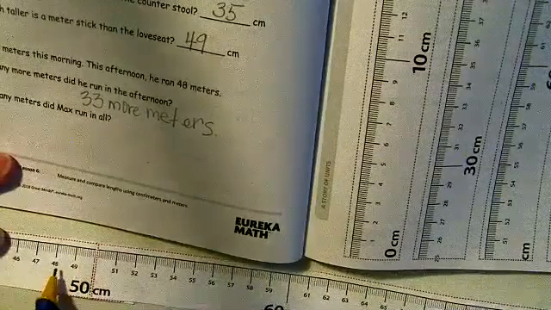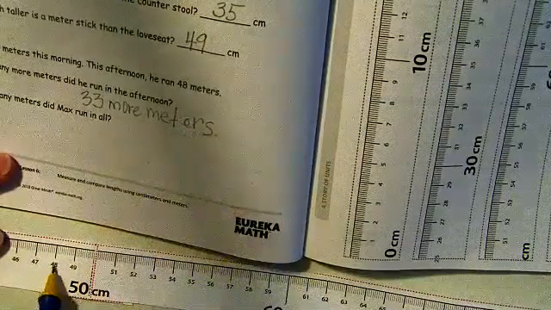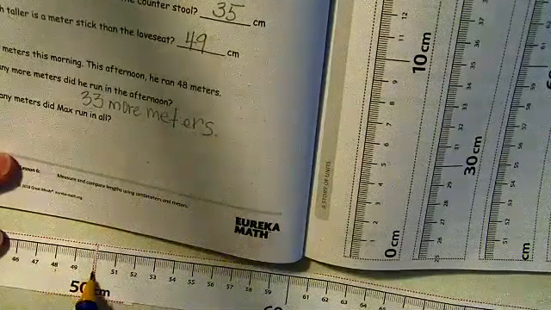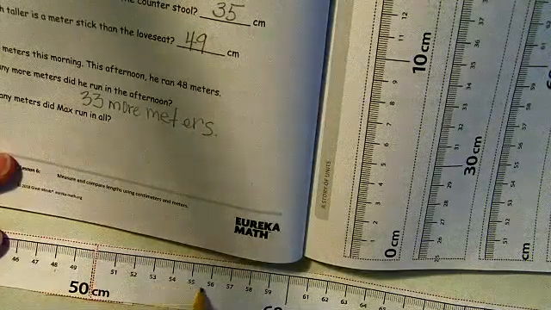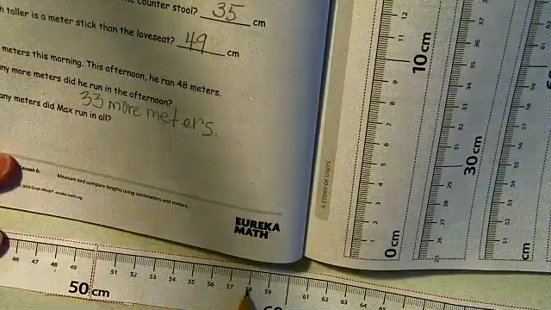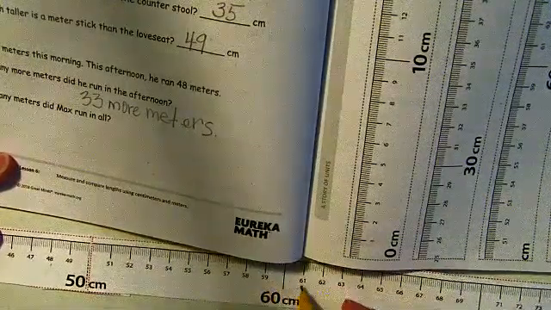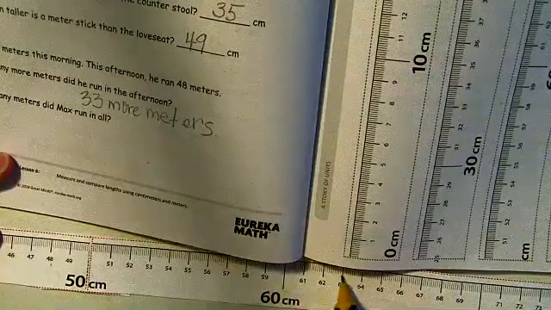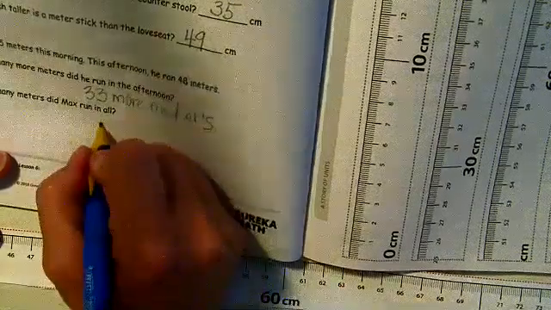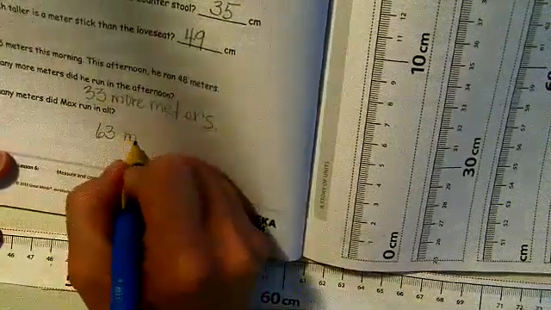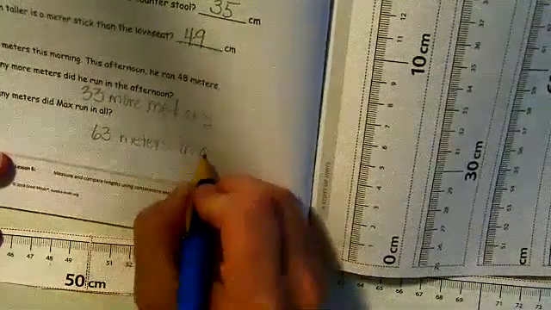So let's count on from 48, 15 more meters. 48 plus 15. 1, 2, 3, 4, 5, 6, 7, 8, 9, 10, 11, 12, 13, 14, 15. 63 meters in all.